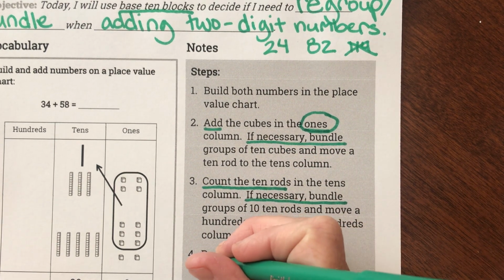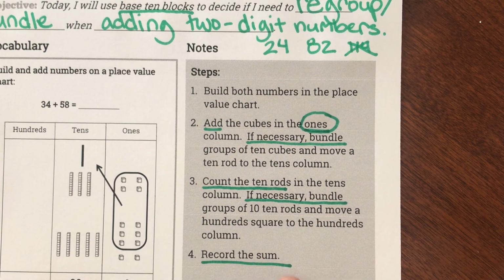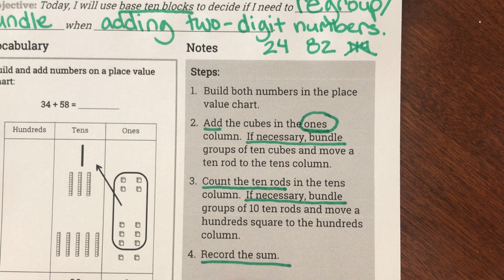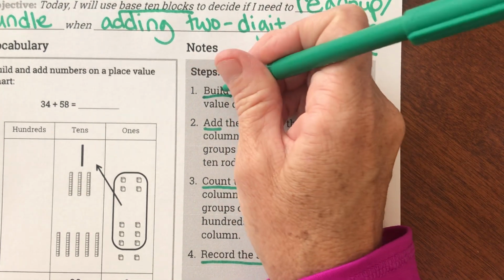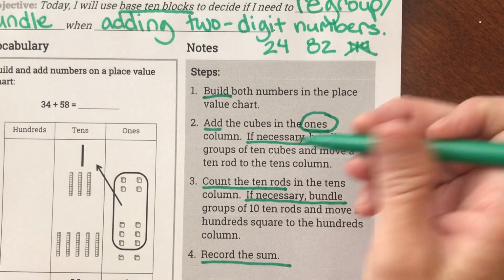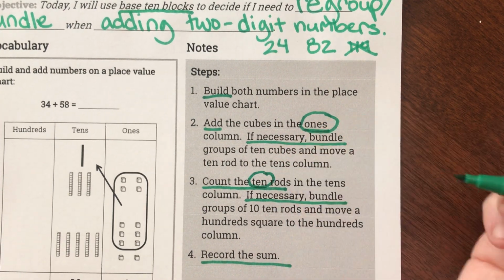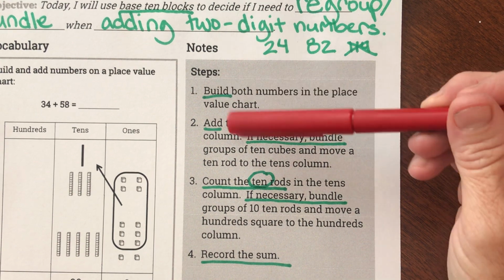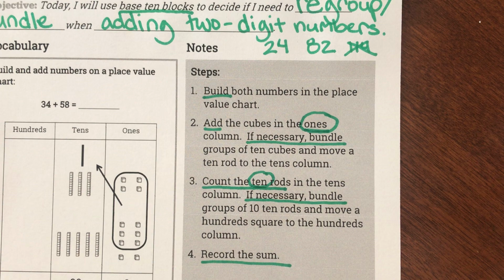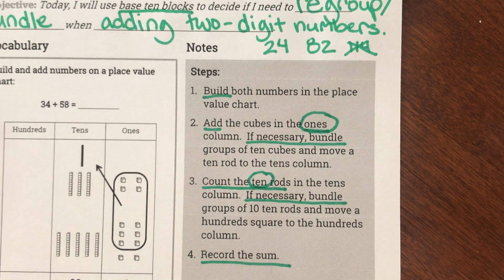And then when we say record the sum, remember, sum is the answer of an addition problem. So we're going to build, and we could probably underline that. We're going to build and then add ones and then add tens and then record our sum. And we only bundle when necessary or when needed. Okay, so friends, I'm going to show you what this looks like on mine, and I'm going to follow these steps. So follow along in your steps with me.